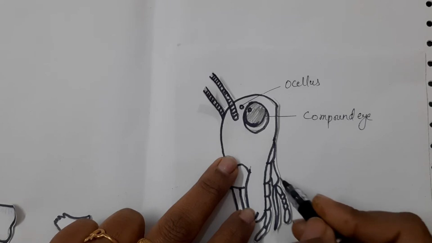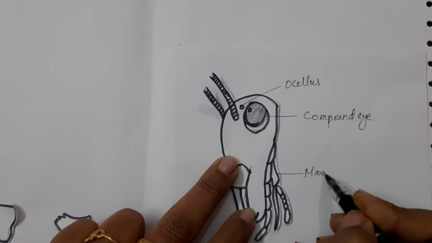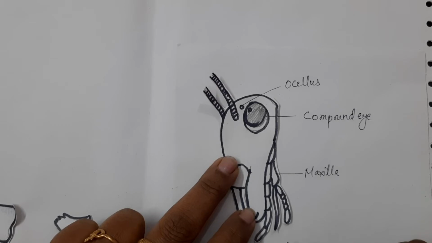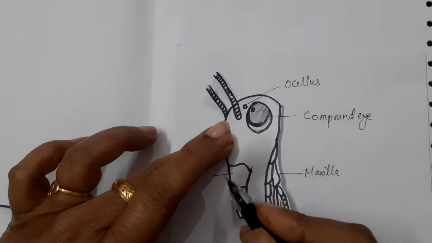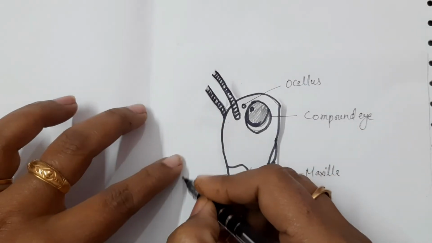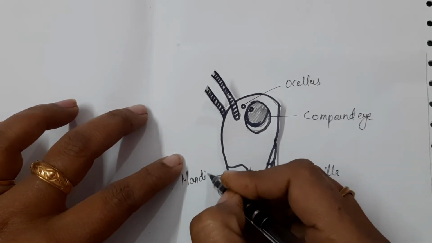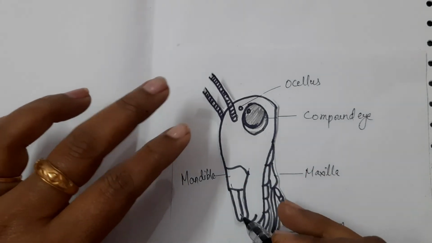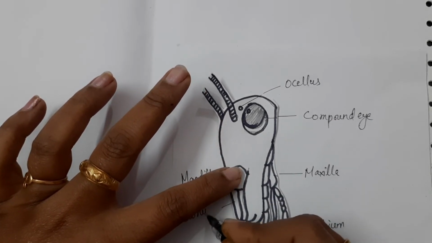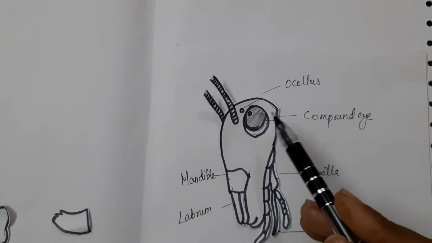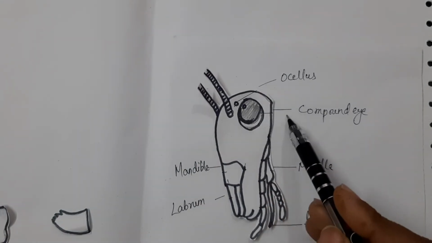Then here it is the maxilla. This section is the labium. I'll explain each part and its role. This part is the mandible. This section is the labrum.